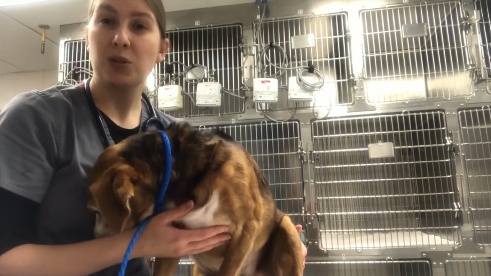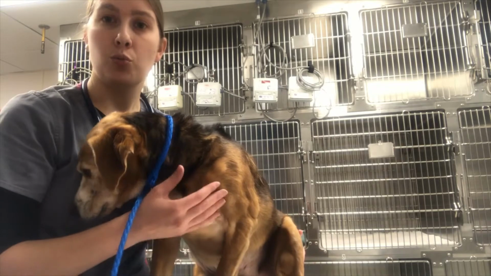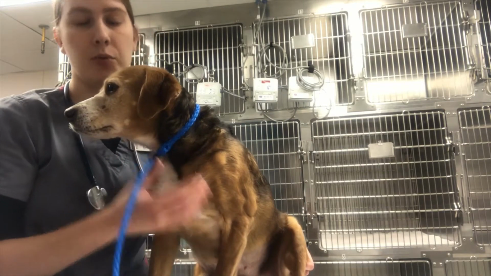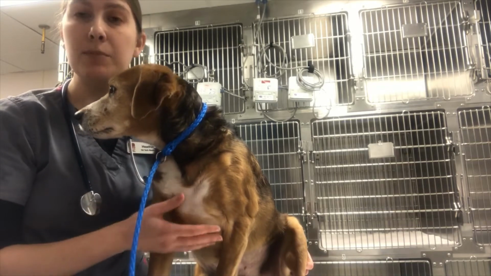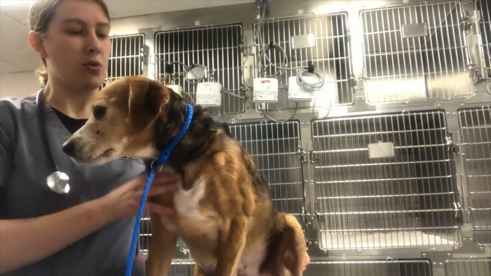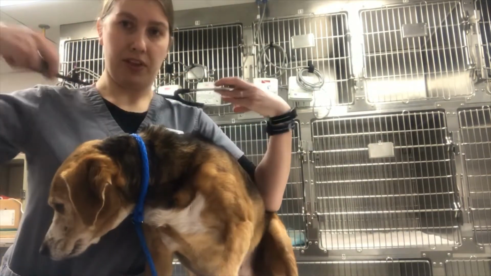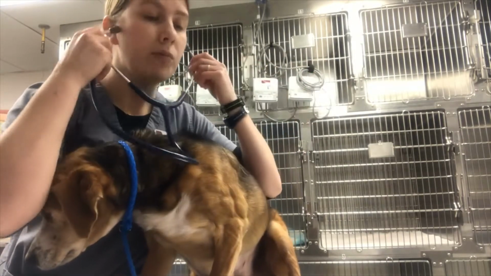Normal respiratory sounds are going to be loud and harsh. The sounds that you want to listen for that would be determined abnormal would be wheezes or crackles. Those could be signs of fluid or pulmonary edema, and those you want to alert your doctor to. You also want to listen to the trachea just to make sure that that airway is clear as well.